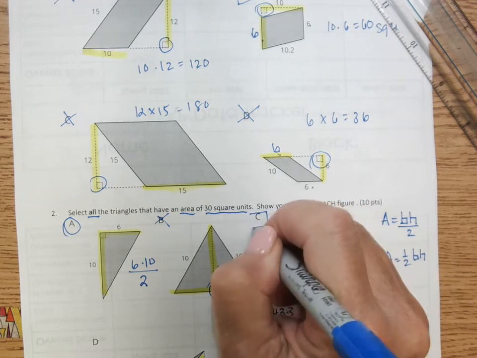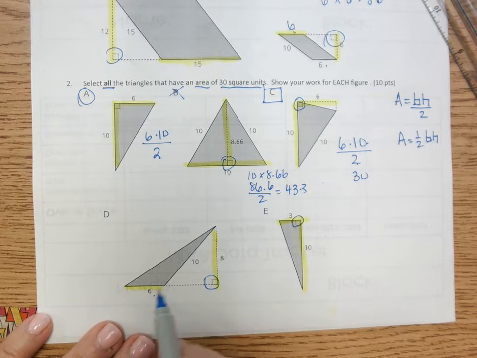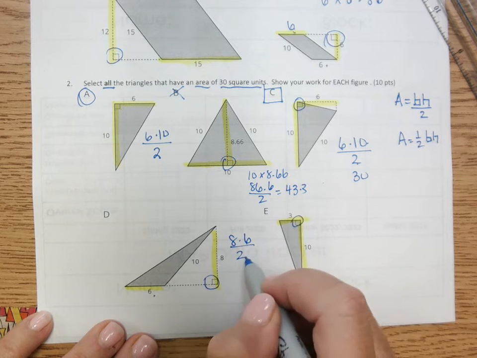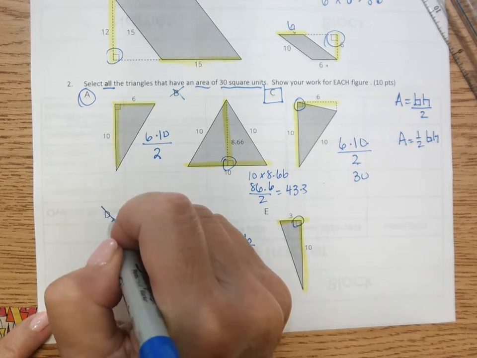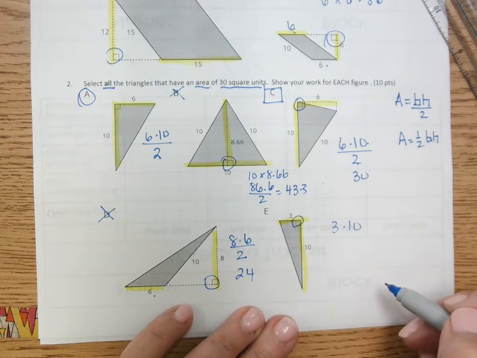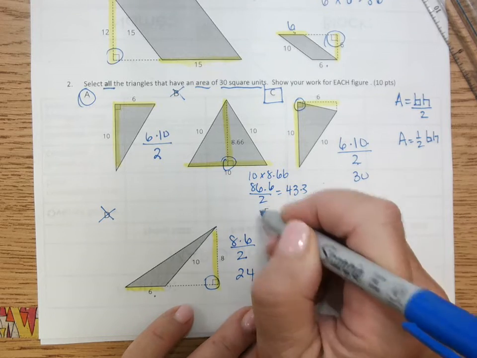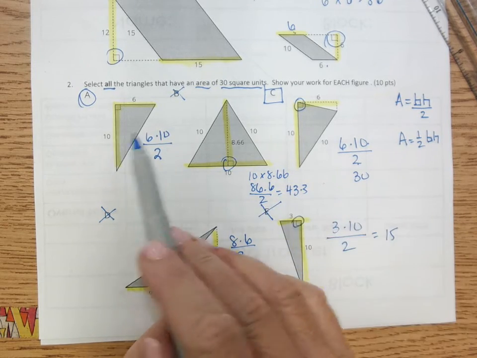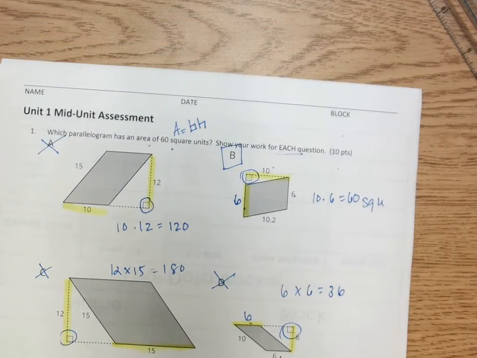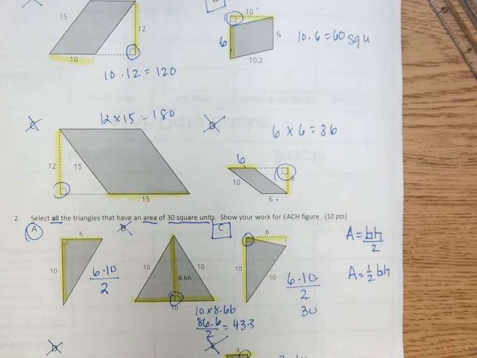This one works. All right, down the bottom of the page. 8 times 6 is 48. Divided by 2 is 24. No. Last one. 3 times 10. Ooh, that's 30. But it's a triangle. Divided by 2, so that's 15. So that one does not work. So A and C were your correct answers for this question. All right, next page. And make sure when you're doing your corrections, you're writing down all of the work.